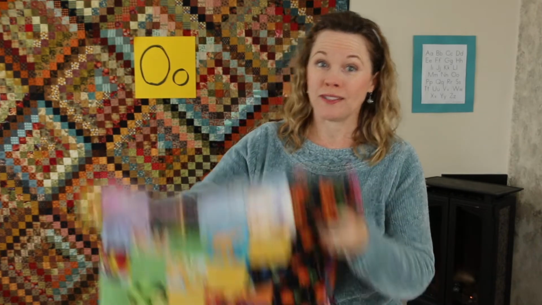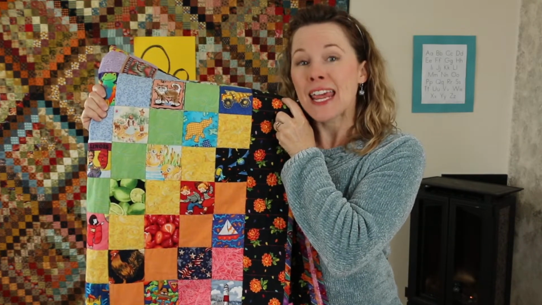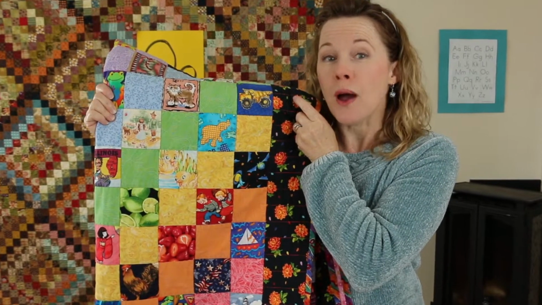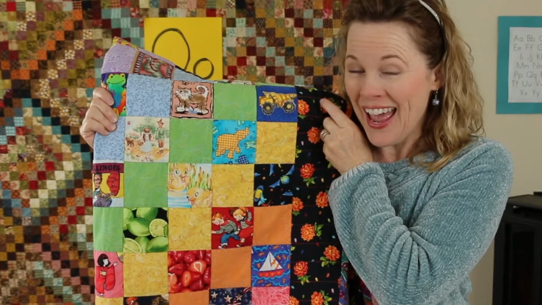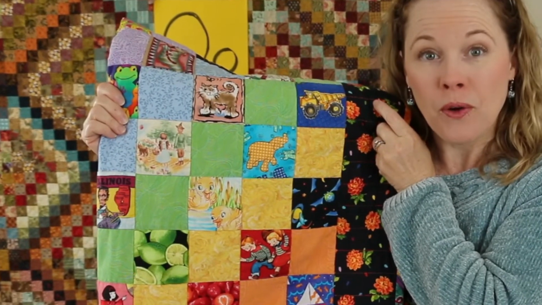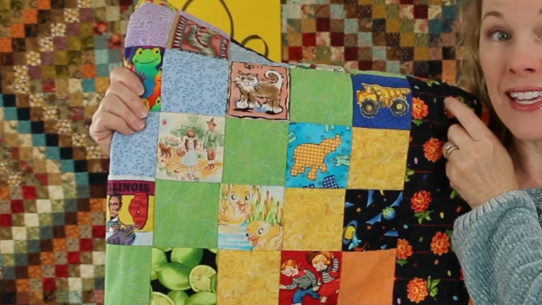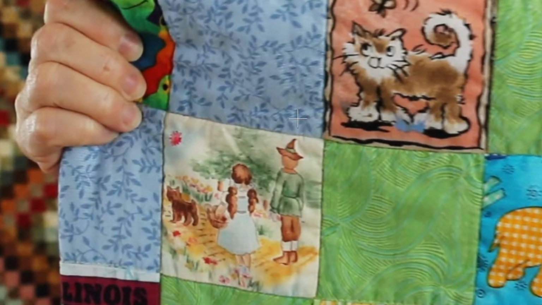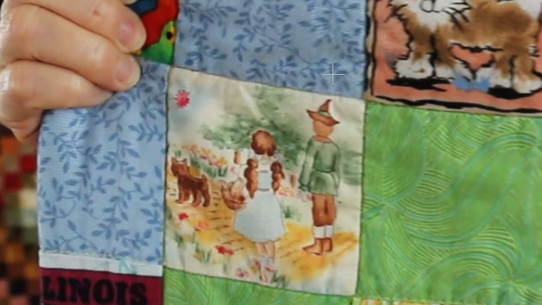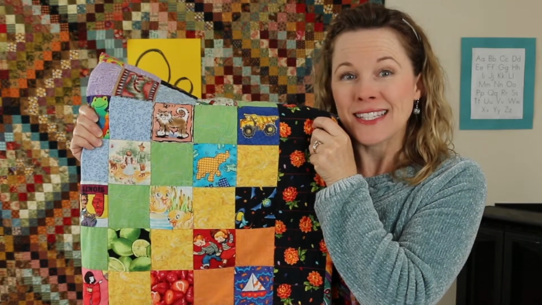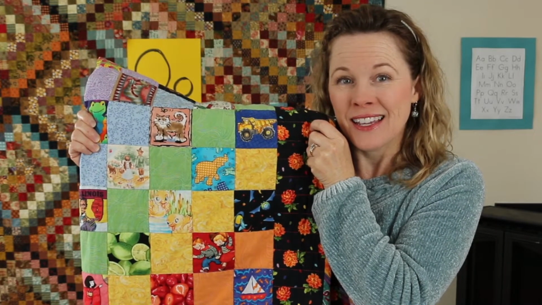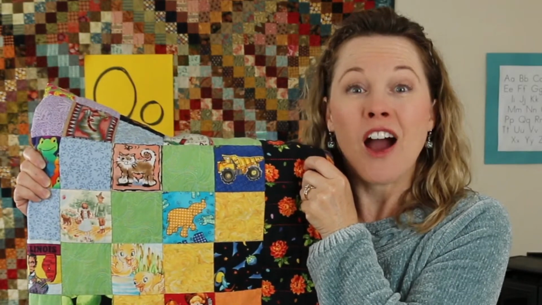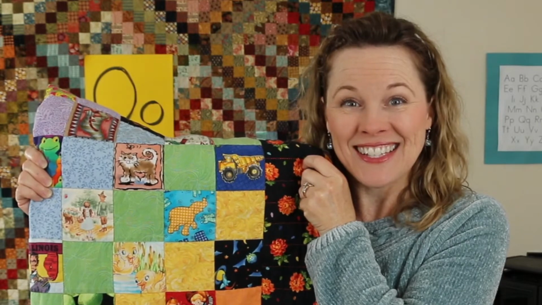Okay, for this first one, I spy the name of a story about a girl who goes to a magic land over the rainbow and meets a scarecrow, a tin man, and a lion. If you know what story I'm talking about and you see a picture on here from that story, go ahead and say what it is. The Wizard of Oz. Do you hear the ah sound in Oz?